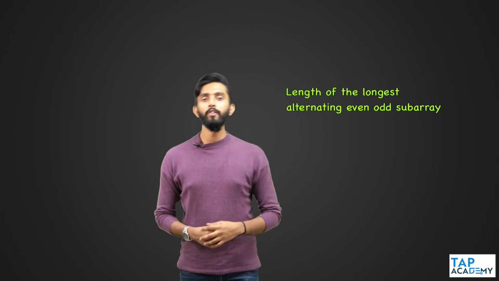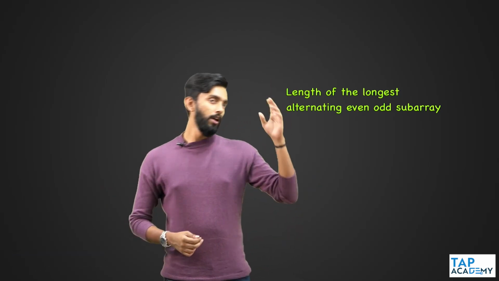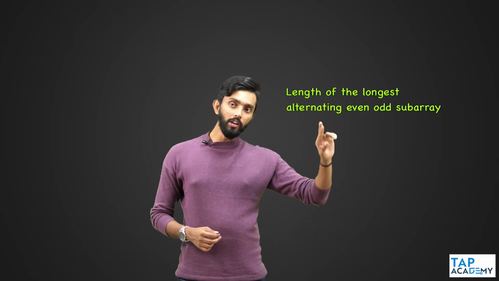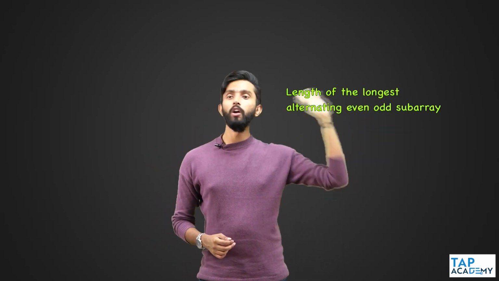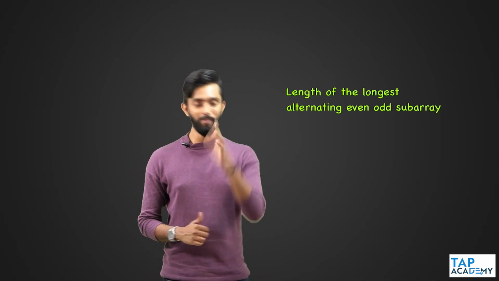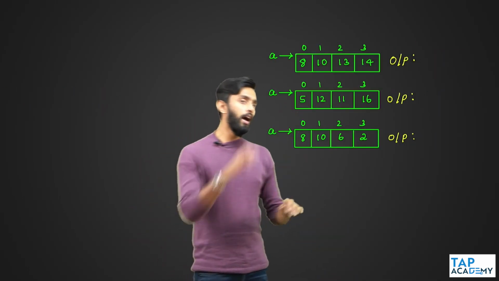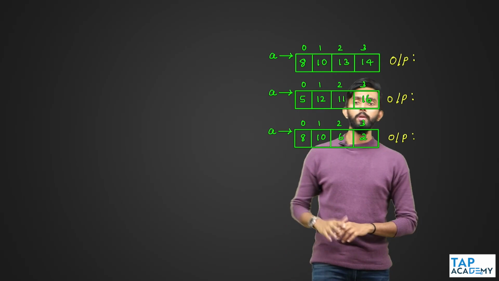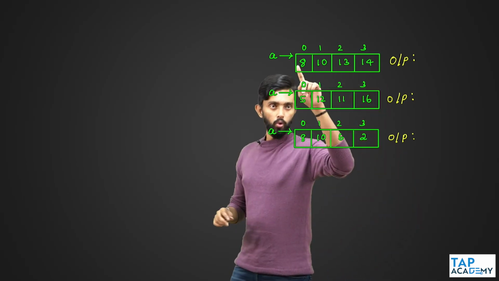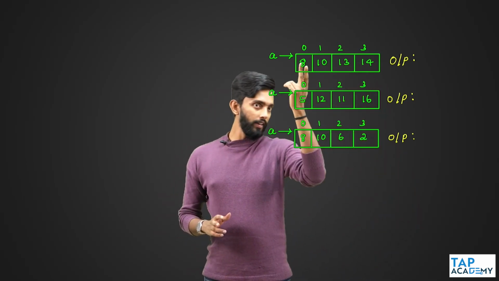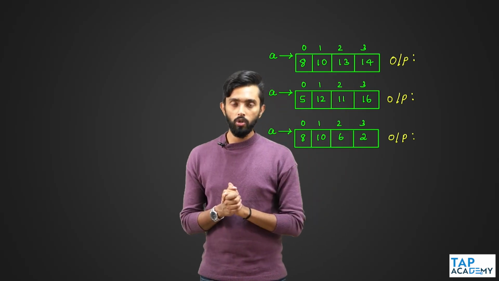Today we are going to be solving an interesting array question called finding the length of the longest alternating even odd subarray. Now what does this question mean? Let me help you understand. I have three arrays in front of me. If you look closely at the first array, it has even elements, it has odd elements also.